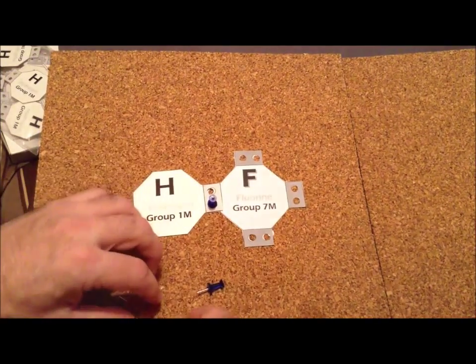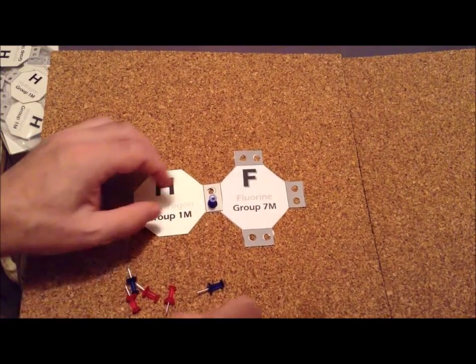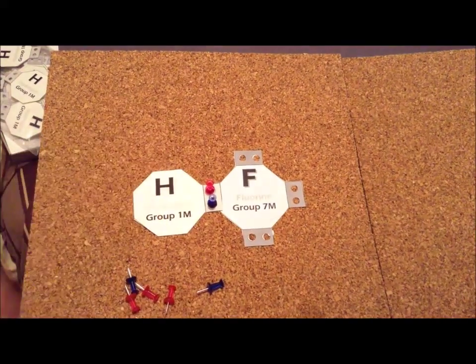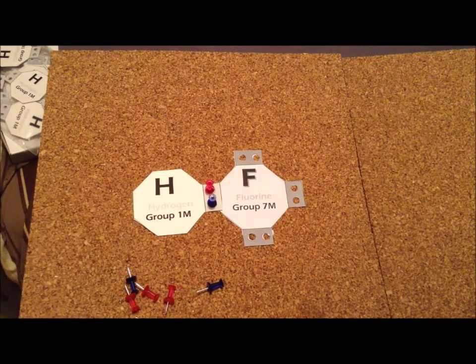First, we use 2 electrons to make a bonding pair between hydrogen and fluorine. And we see now we've satisfied the duet rule for hydrogen. But fluorine needs 6 more electrons to satisfy its octet rule. And it turns out we have 6 more electrons. So let's put them in.